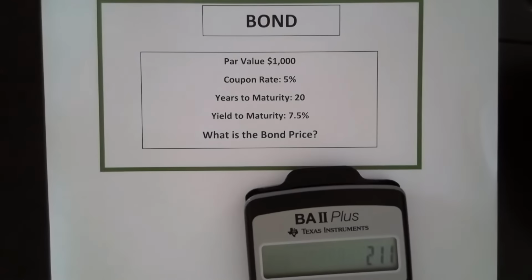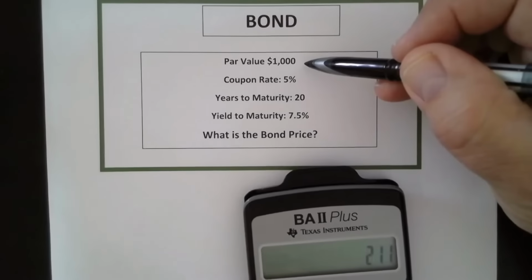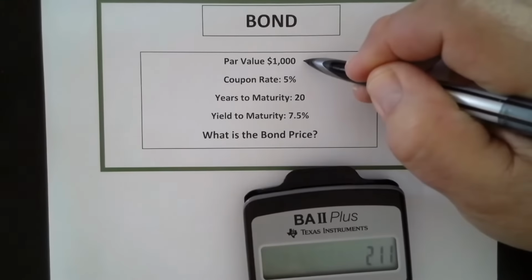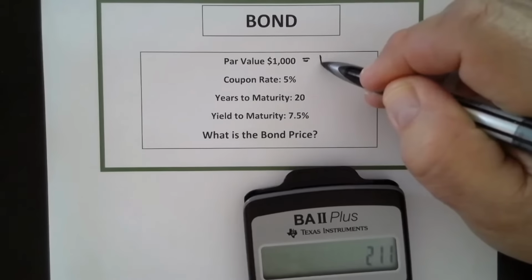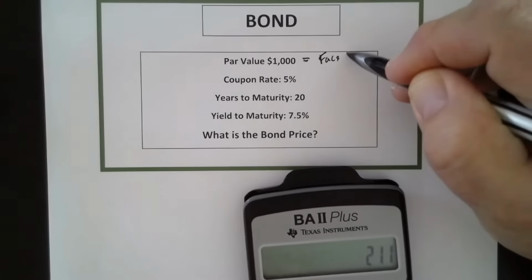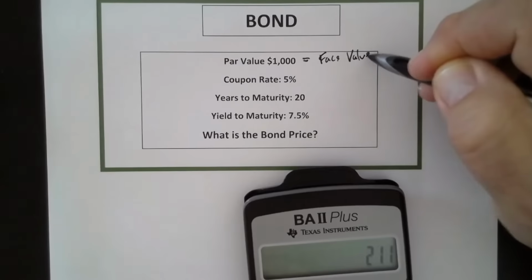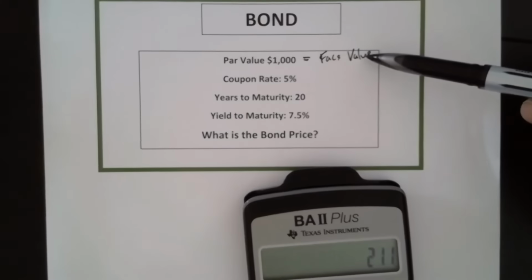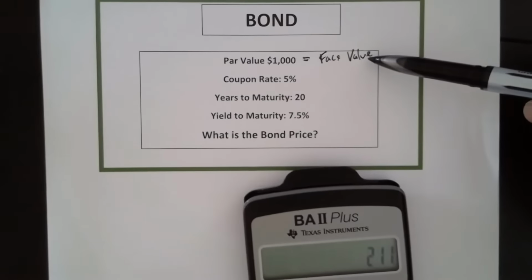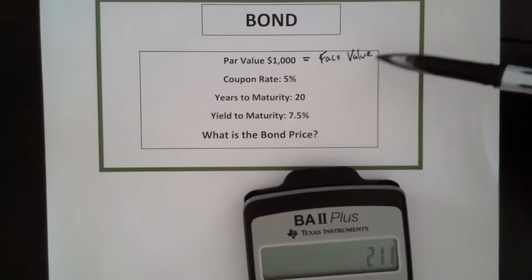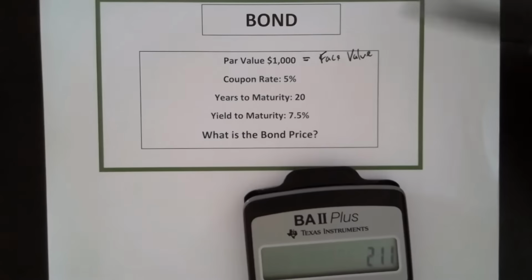So this bond here, we've got a par value of $1,000. That also could be called the face value. It's just what the bond is going to pay when it reaches maturity. It's going to pay the investor who's holding that bond $1,000 at that time.